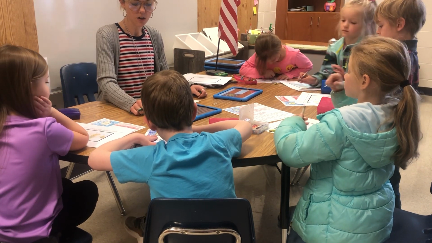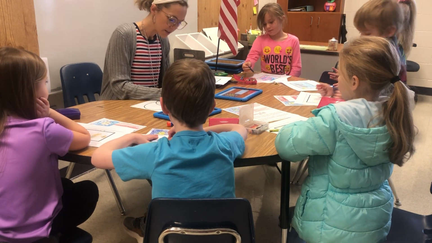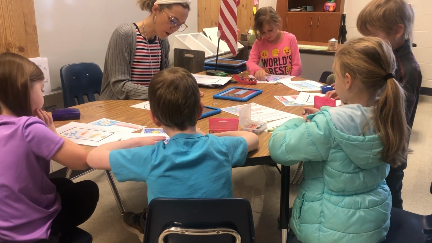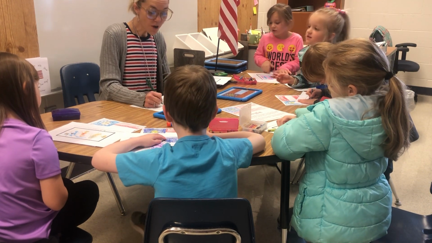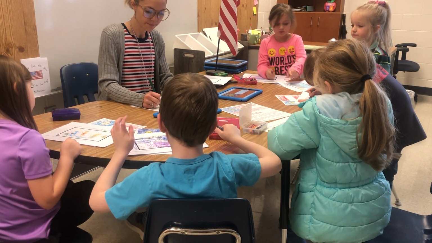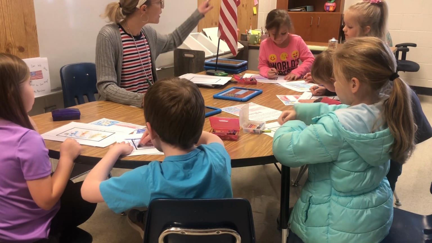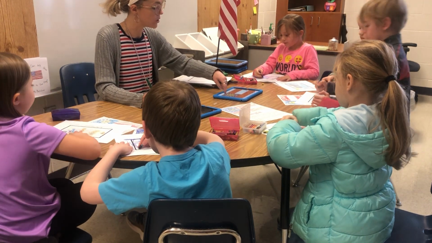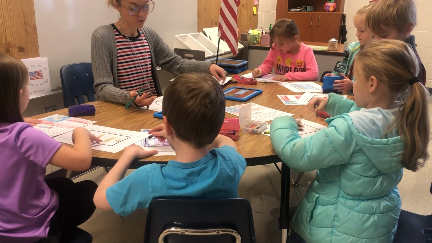So how many stars does the American flag have? 50. So, yep, 50 stars. What about the Georgia state flag? Is there 50 stars on that one? 13. Very good. And why are there 13 stars? Do you remember? Because Georgia is one of the 13 original states, yes, but also colonies, right?